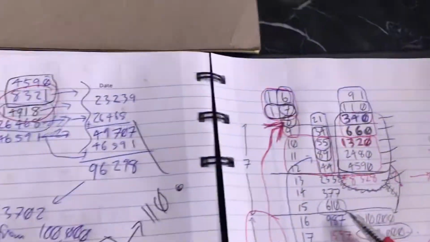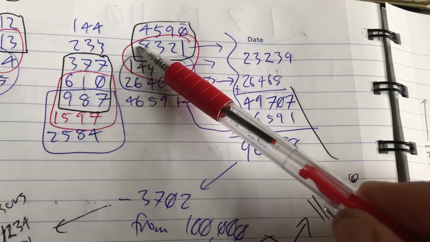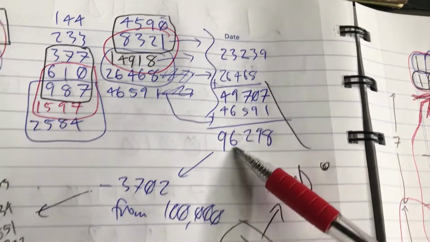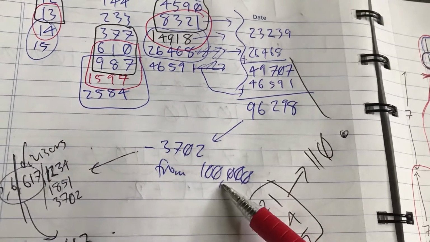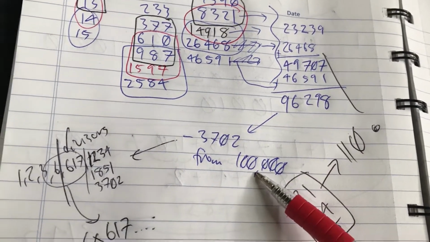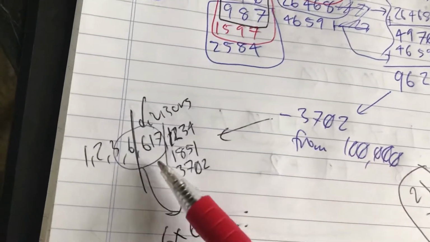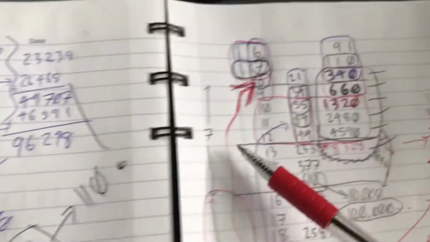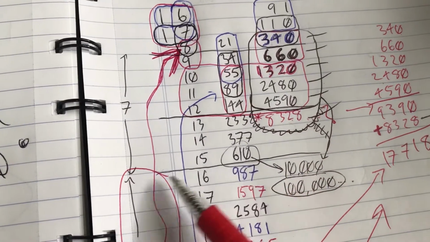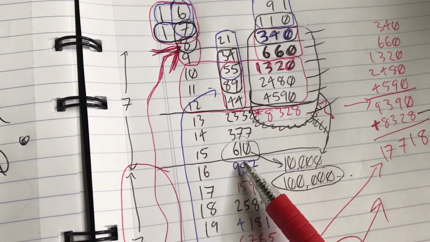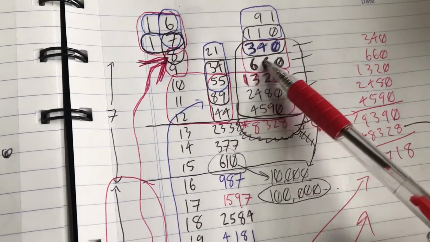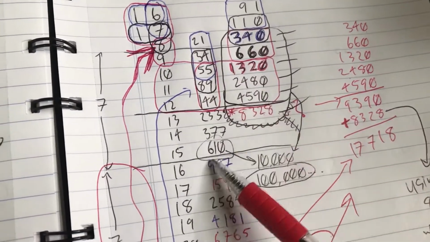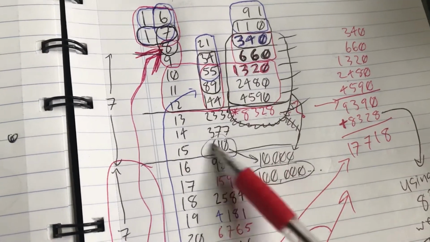So I said, I added these up, and I said, the 1 and the 2 and 3 and 4 things added up are this much off of 100,000. The divisors of 3702 at the seam are 6 and 617. What am I talking about? 617? 1, 2, 3, 4, 5, 6. Those are the 6 things you need to get the 10,000, and then you need a 617.